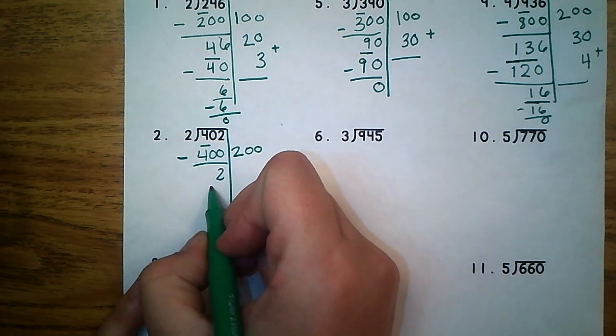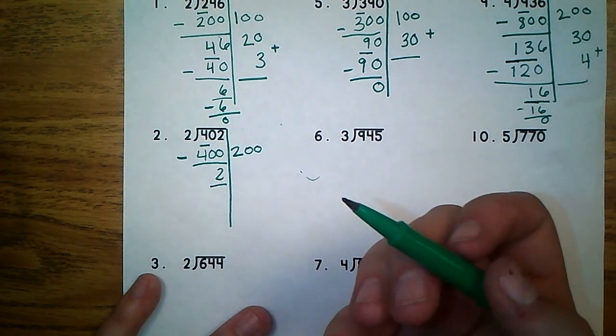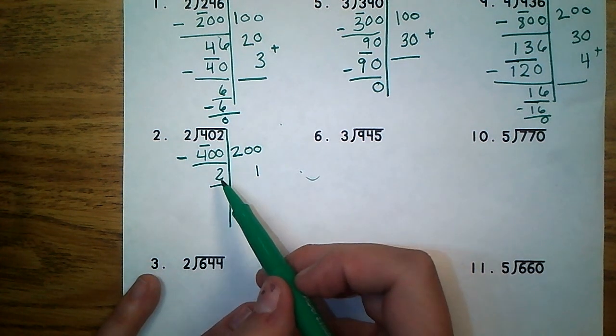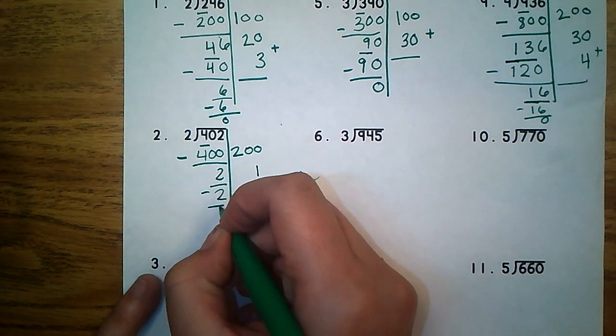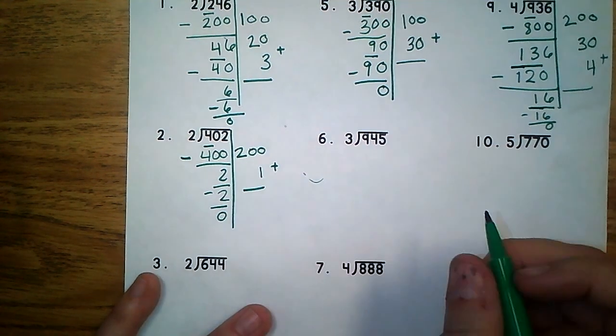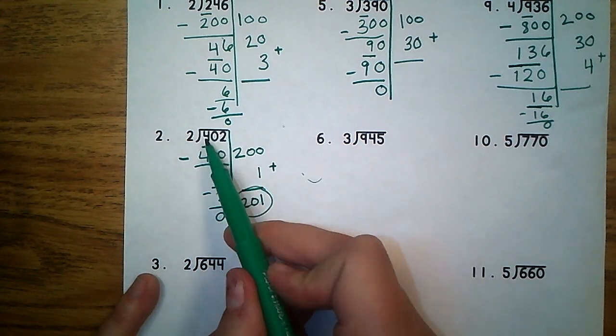So, again, underline. How many times can 2 go into 2? Once. So put your 1 over here. 2 times 1 is 2. Subtract 0, so we don't have a remainder. If we add up the partial quotients, we get 201. I'm going to keep my answer down here since I ran out of space.